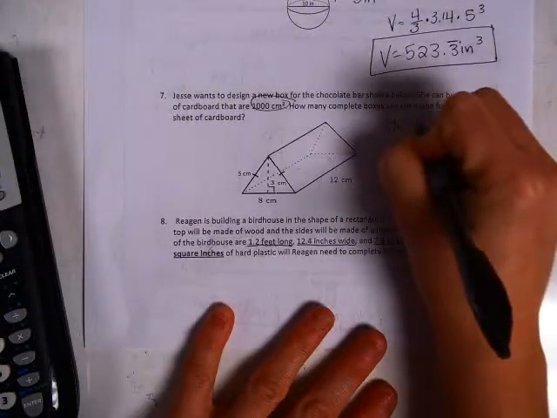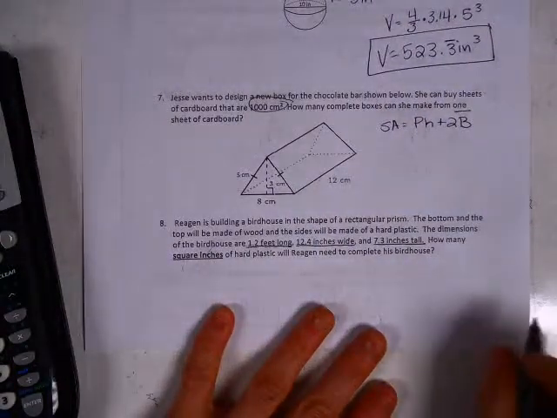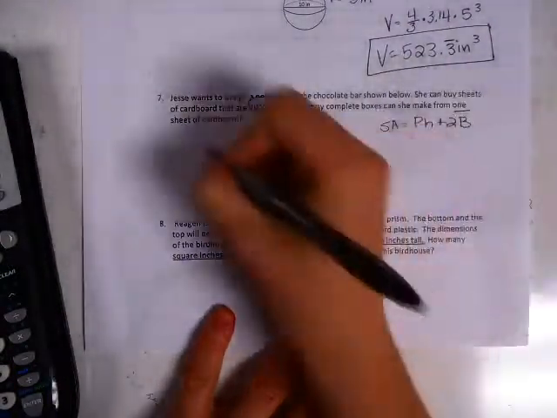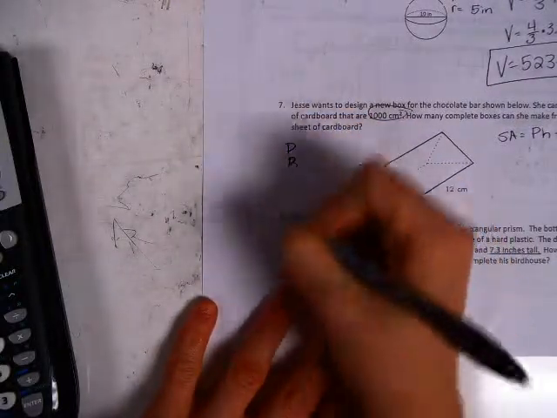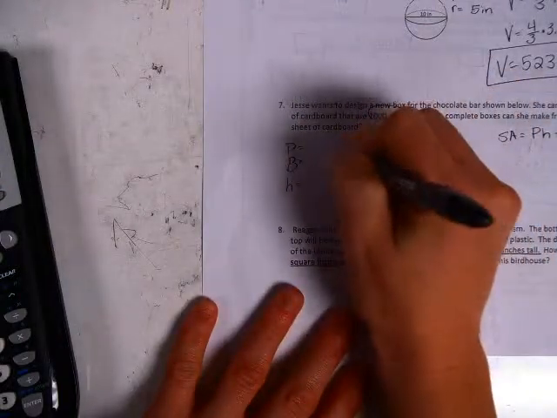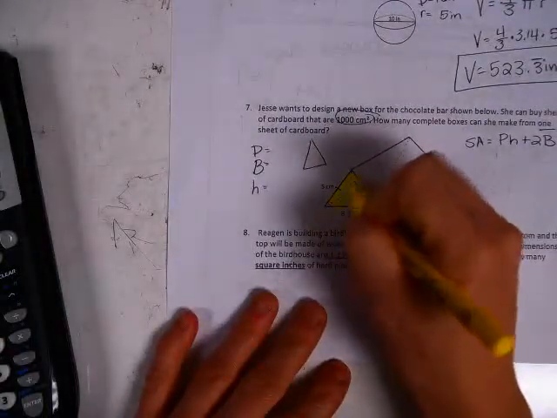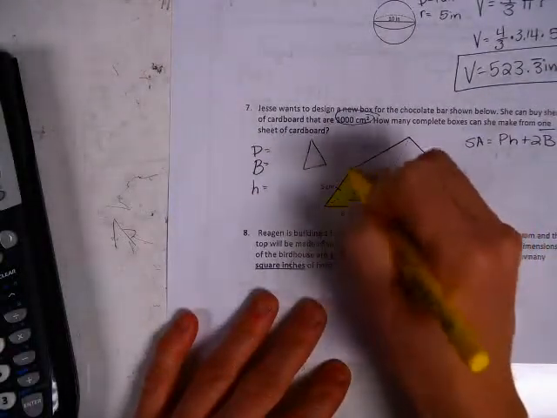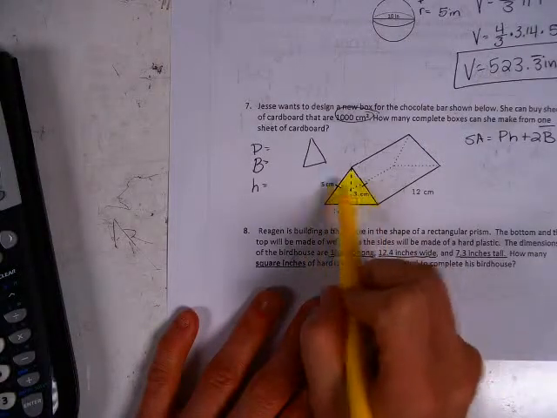Okay, so you would first have to find surface area, which is ph plus 2B. That's in your formula chart. Now, come over here: perimeter, big B, height. Draw your base. You should highlight your base, which is the triangle.